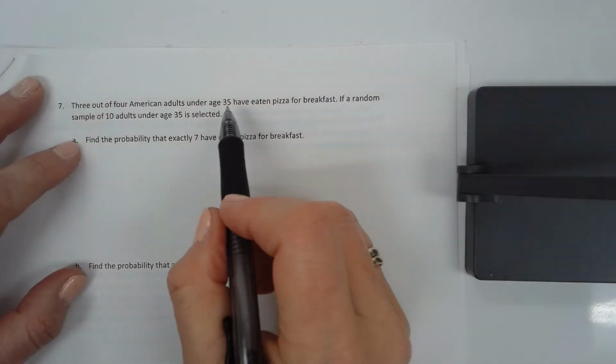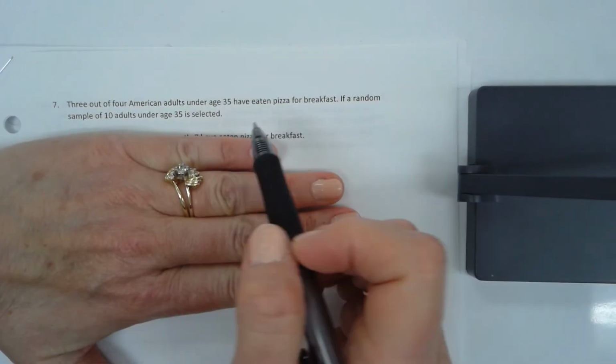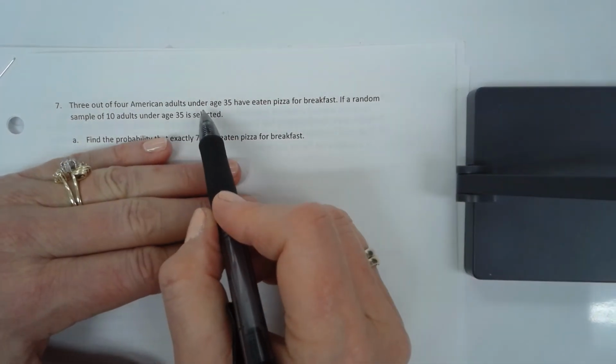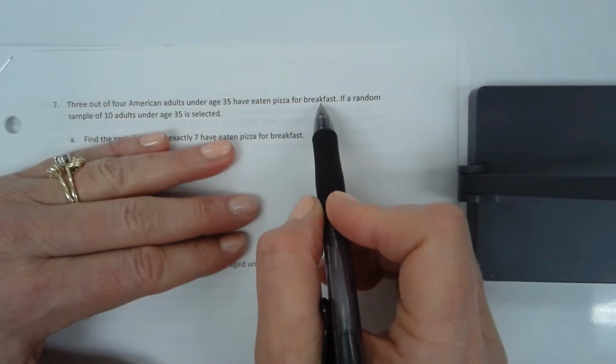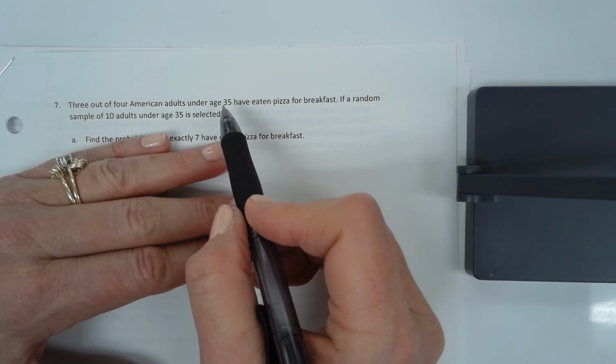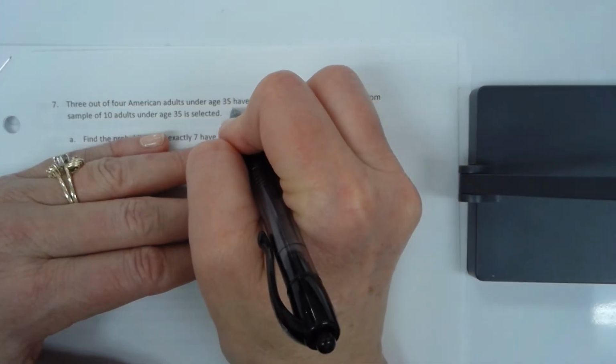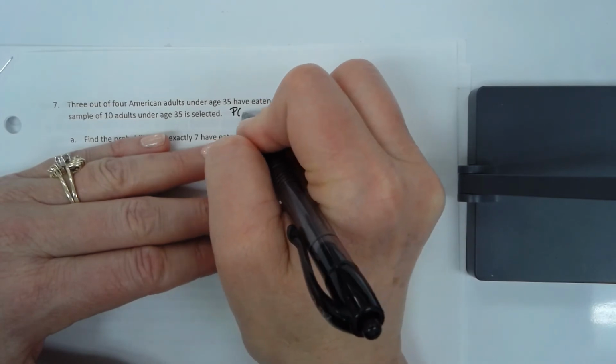Okay, so don't look at A yet, just look at this top up here. So 3 out of 4 Americans have eaten pizza for breakfast. So what does that 3 out of 4 tell me? 75%. Okay, so that's the probability of eating pizza for breakfast, right?